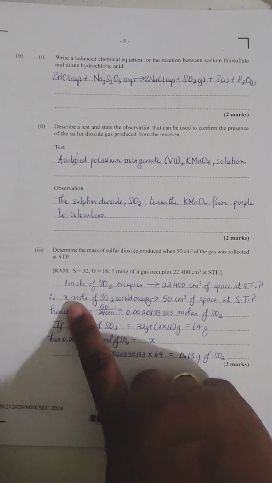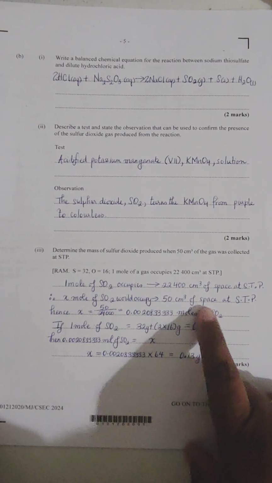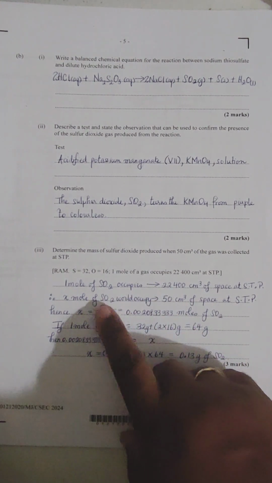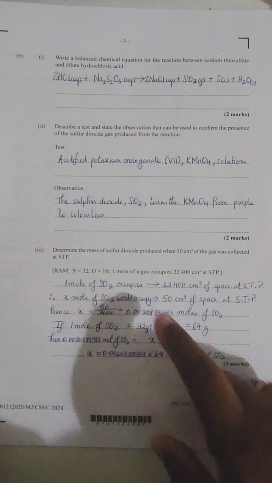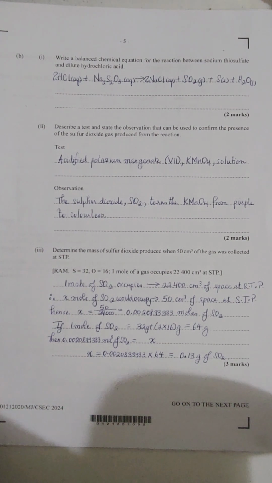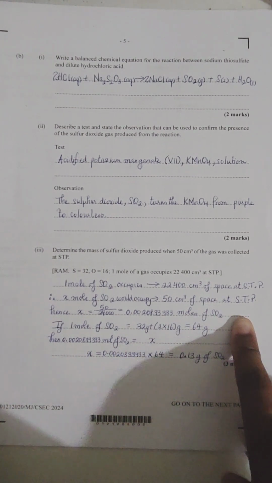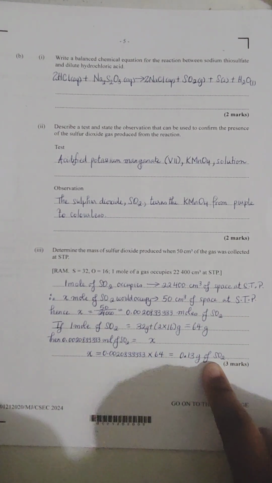So you want to find out how many moles of sulfur dioxide would occupy 50 cubic centimeters. And then we do a nice switcheroo. Since we want to find x, we put x up here, we bring this down and we carry this across. So it's just like a cross multiplication, a transposition if you may. We get 0.002083333 moles of sulfur dioxide. So I write out everything so that at the end, when I round up, I can get the correct number.